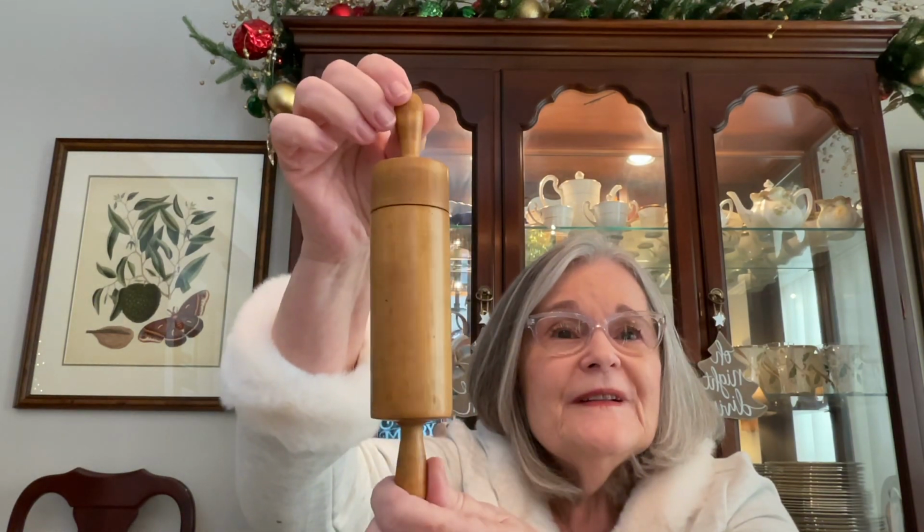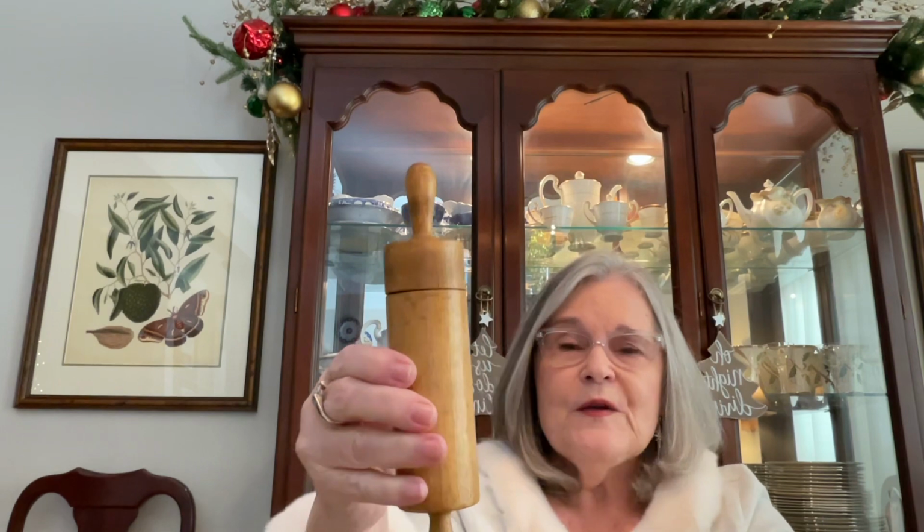Isn't that beautiful? A rolling pin, much smaller than the one I was using. And look at this. It's actually an etui. It's empty, but you could put a little roll-up needle case in there, couldn't you? You could put all kinds of things in there. Isn't that darling? Love it.